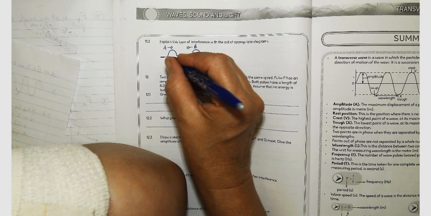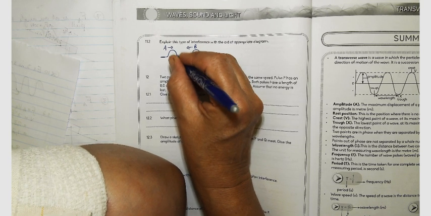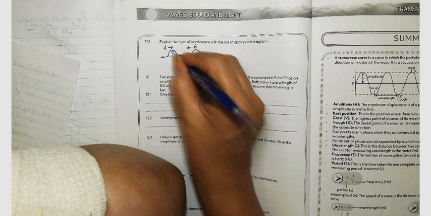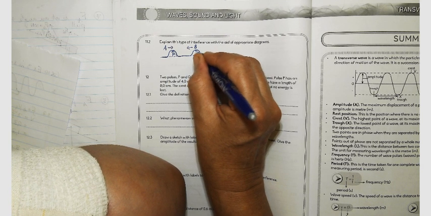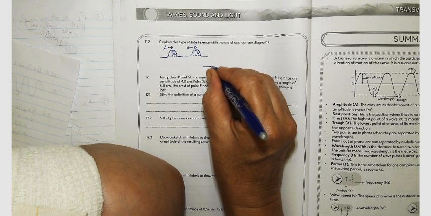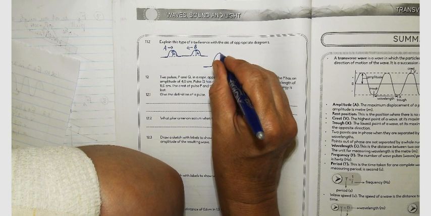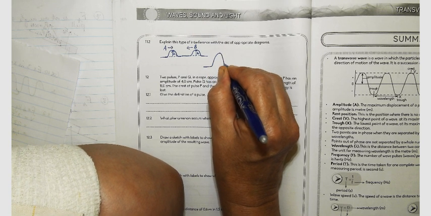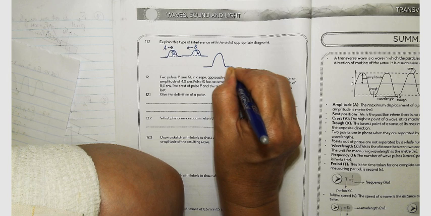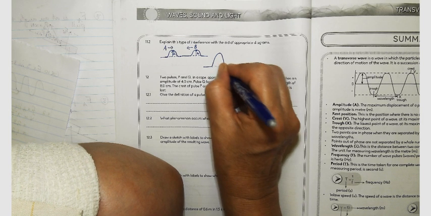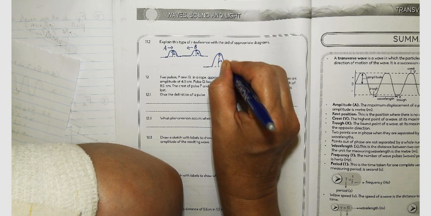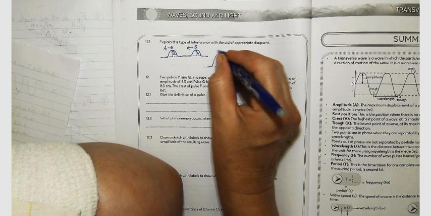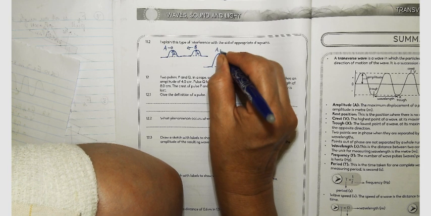If pulse A's amplitude would be a little a and pulse B's amplitude will be a little b, the two pulses, when they are superimposed, will have an amplitude of little a plus little b. So this is a plus b.